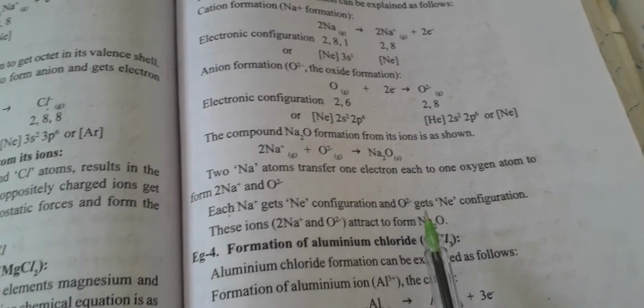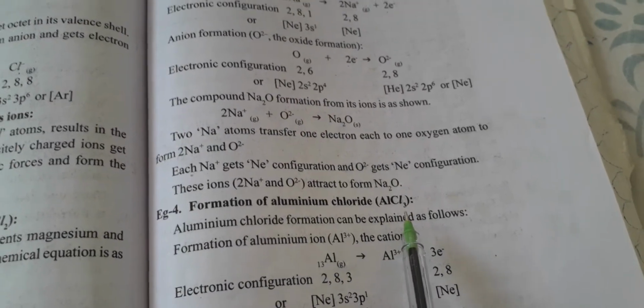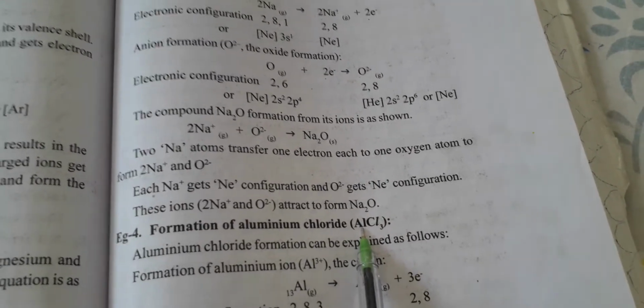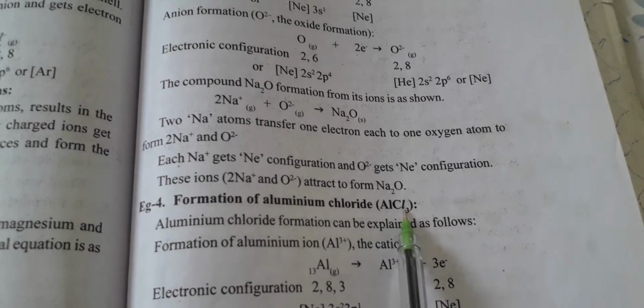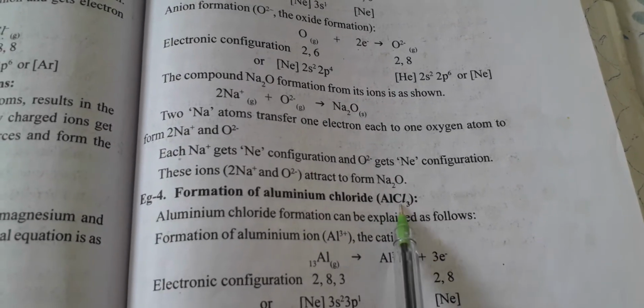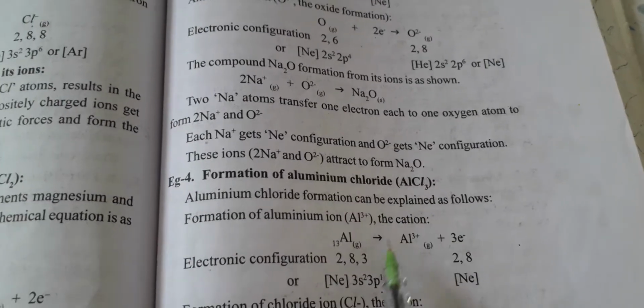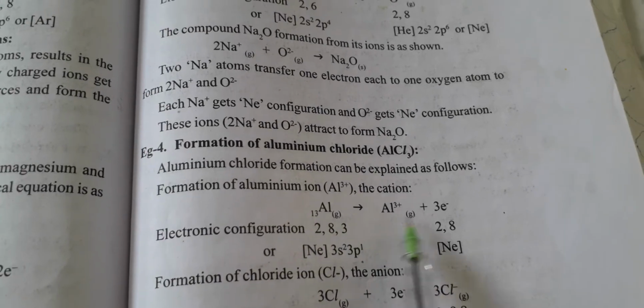Okay. So now formation of aluminum chloride. Here aluminum, its valency is 3. It is always ready to give 3 electrons. And then now 3 chlorines you are taking here, 3 chlorine atoms. Each chlorine atom will be taking 1 electron. So here cation formation: aluminum is giving out 3 electrons.